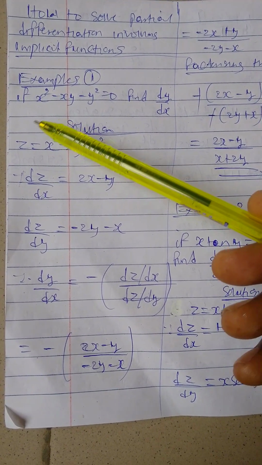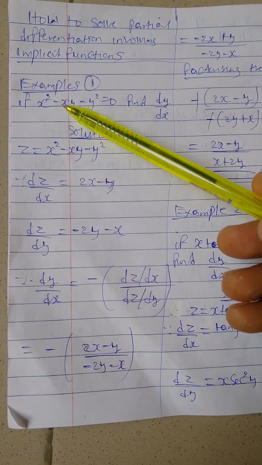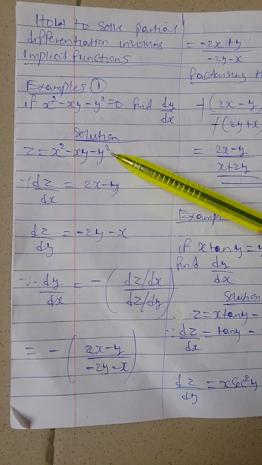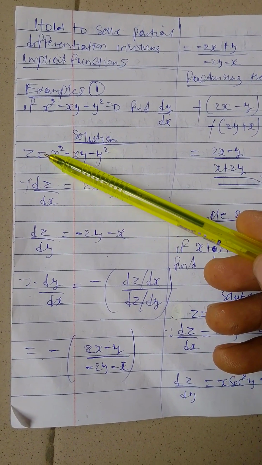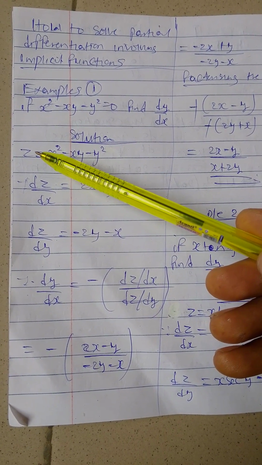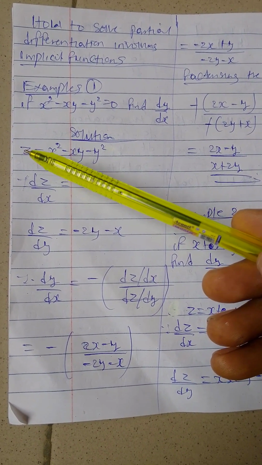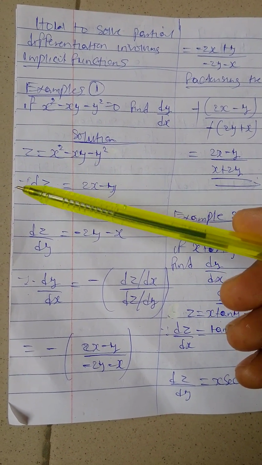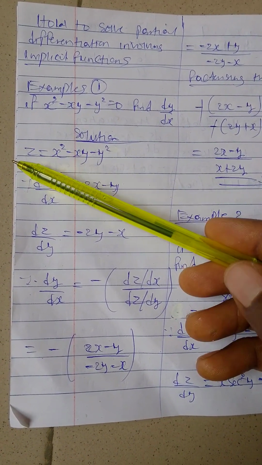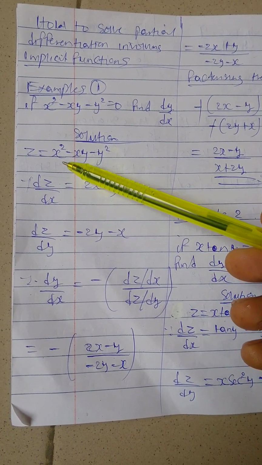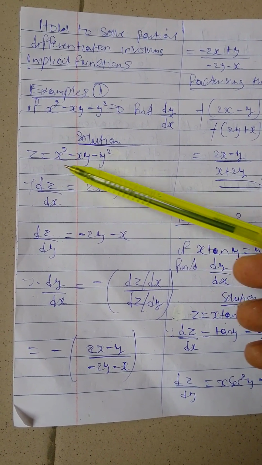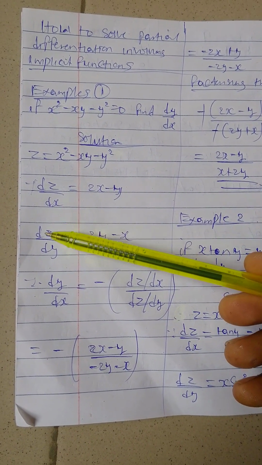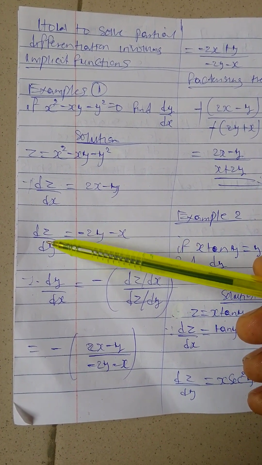Now to find dy/dx, you know that z is equal to x squared minus xy minus y squared. Therefore you have to differentiate z. That means you have to differentiate with respect to x. So dz/dx is 2x minus, differentiating the xy here, y. Okay, so again you have to find dz/dy.